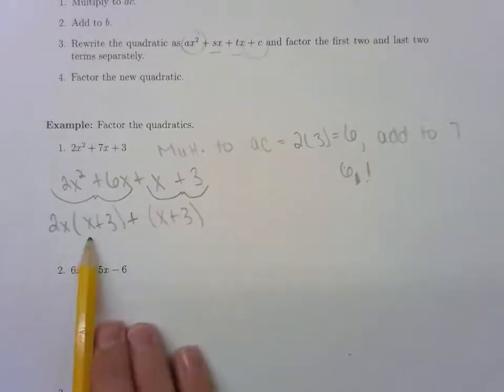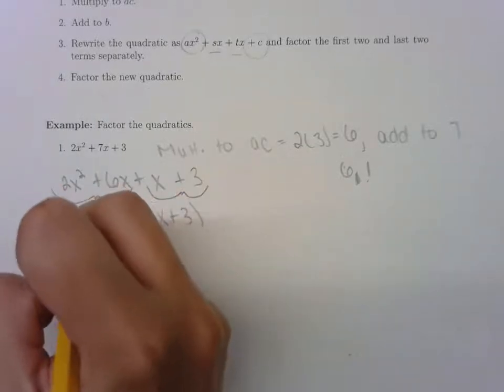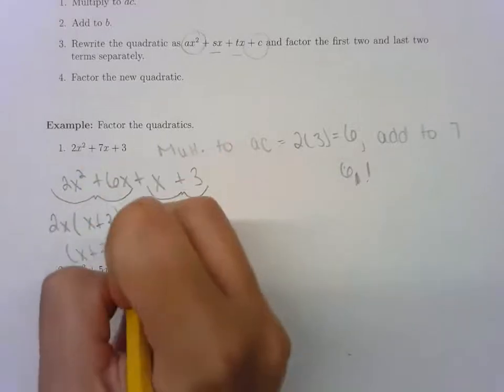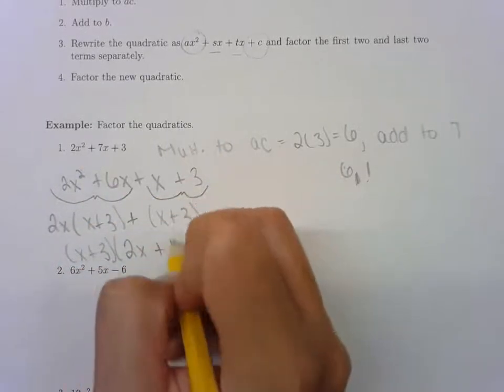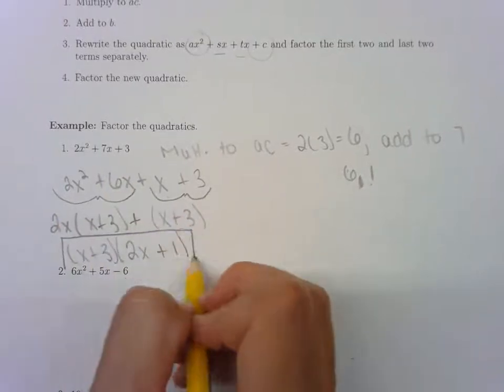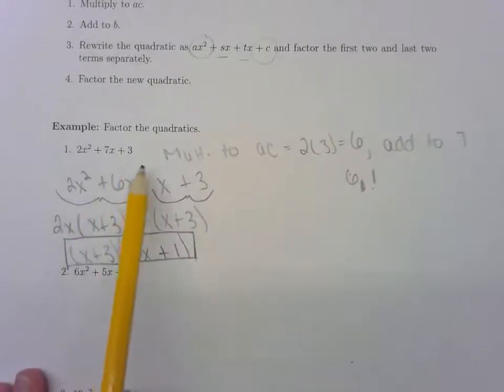Now we have two terms here, and you notice the x plus 3 is common. So we're going to take an x plus 3 out of the whole thing. With this term, we're left with 2x. With this term, we're just left with 1, because you took an x plus 3 out of this. So there's our factoring, x plus 3 times 2x plus 1. Before we move on, I want you to look at this step.